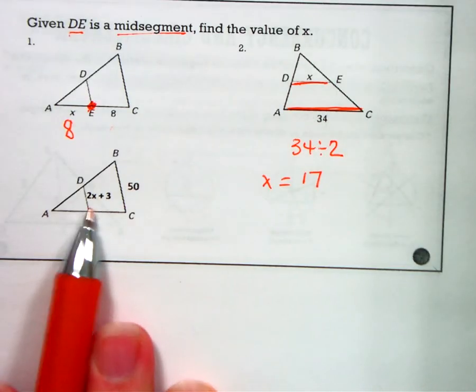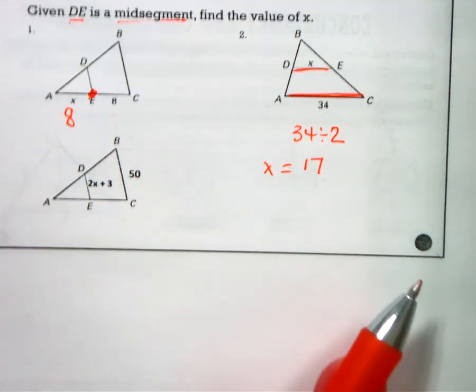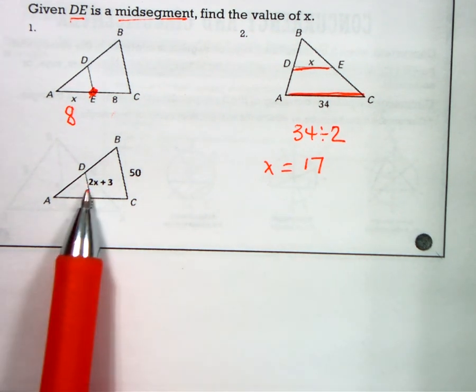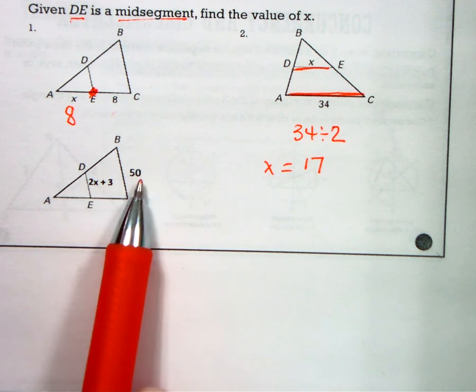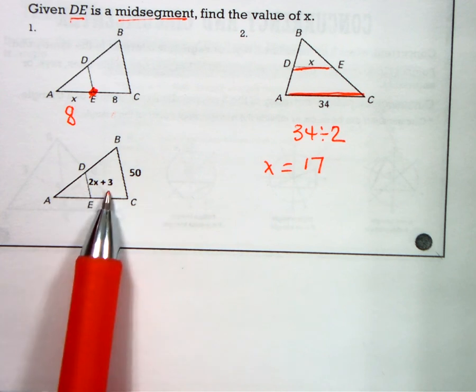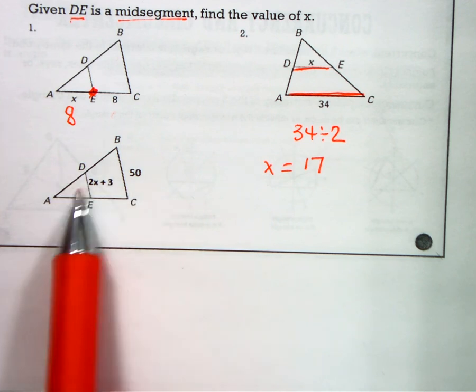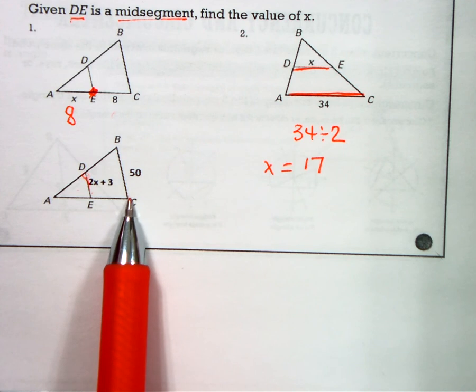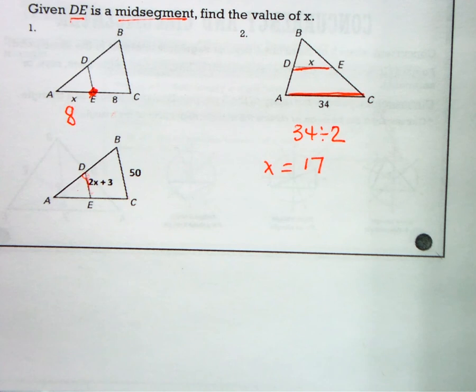Right here. And this is going to happen on the test. Somebody is going to write, especially if they're on their phone at this time, somebody is going to write 2x plus 3 equals 50. Are these two, this little guy here and this one right here, are those the same size? No, so don't set them equal. But you can take 2x plus 3 and set it equal to 25, which is half.